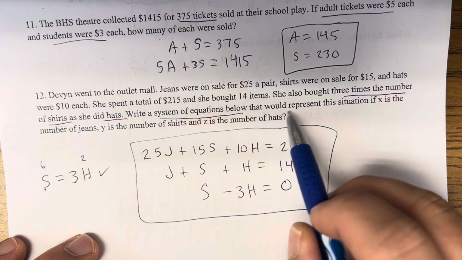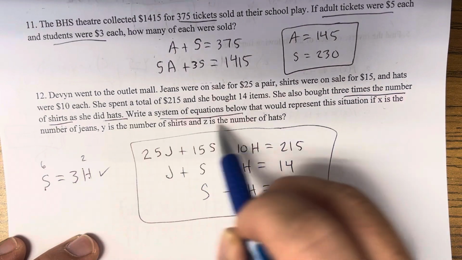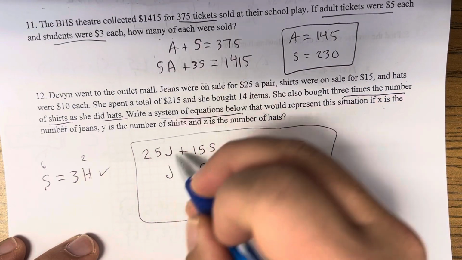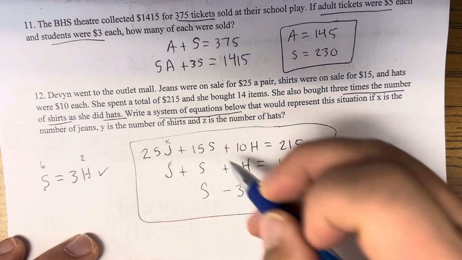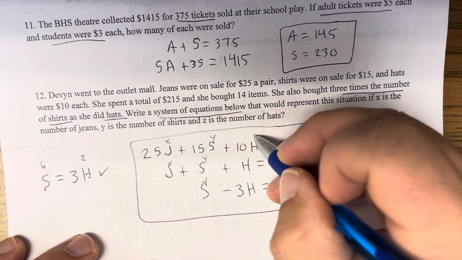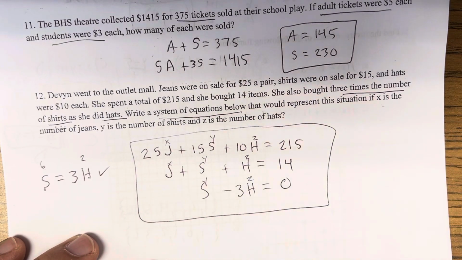One thing I didn't do, this said X is the number of jeans, Y is the number of shirts, Z is the number of hats. So it'd be the same thing. It would just be an X everywhere you have the J, Y everywhere you have an S, and a Z everywhere you have the H. But same thing.